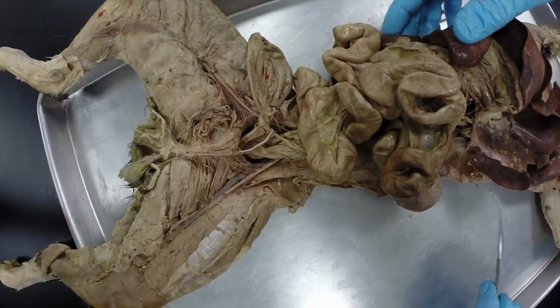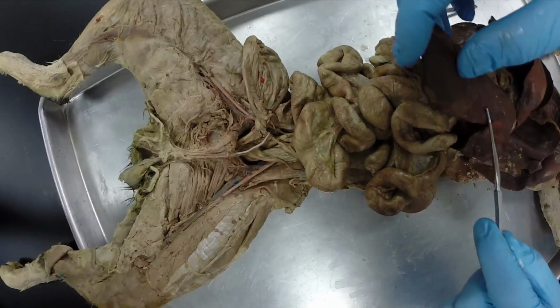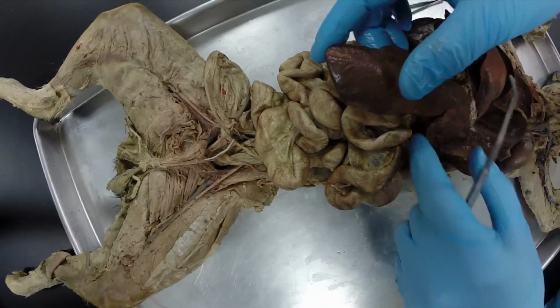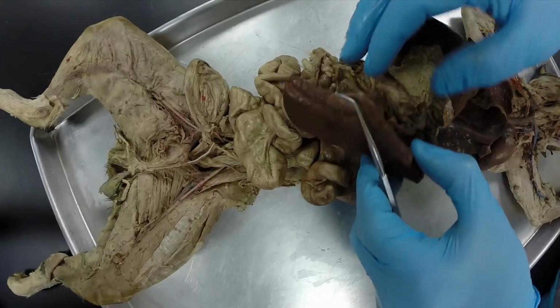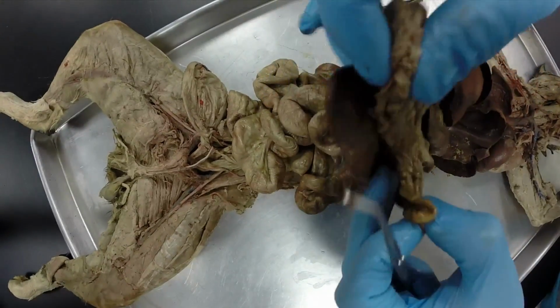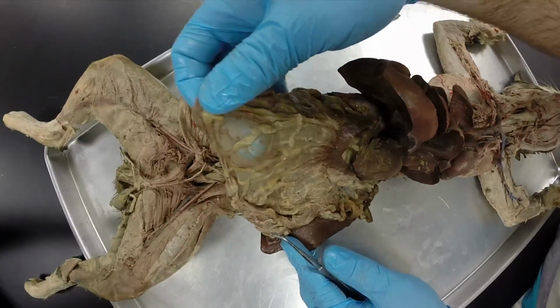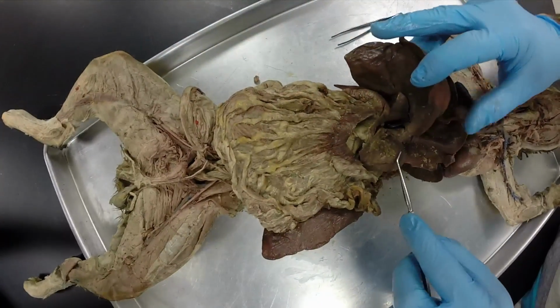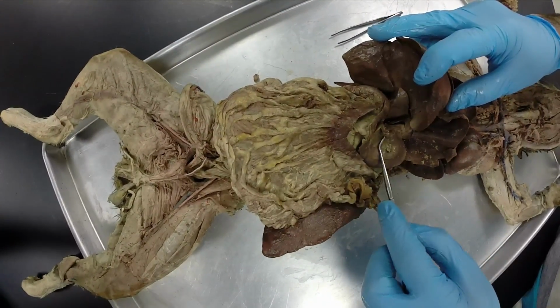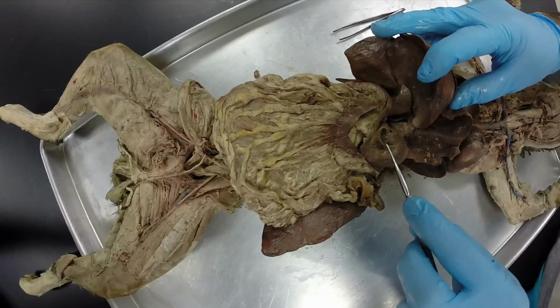Okay, a couple other organs here. We've got the spleen. This cat's got a very large spleen. They're usually about half this size. And we've got this large piece of fatty membrane. This is called the greater omentum. And then back at the stomach here, this is the lesser omentum.